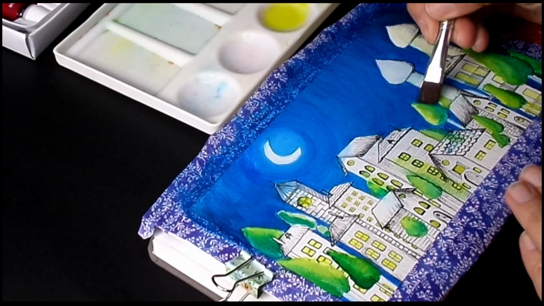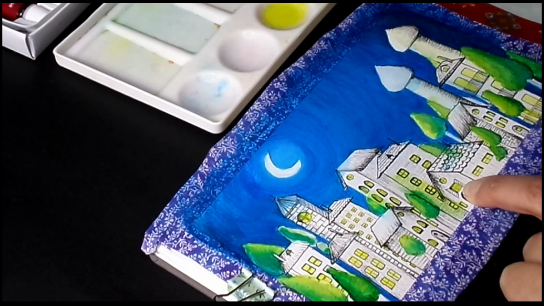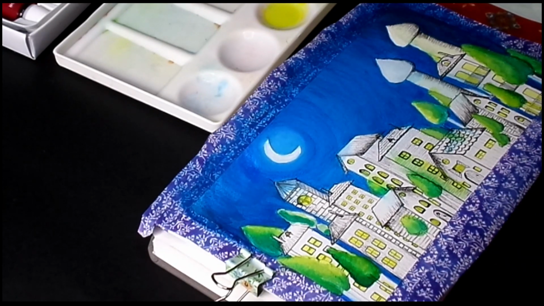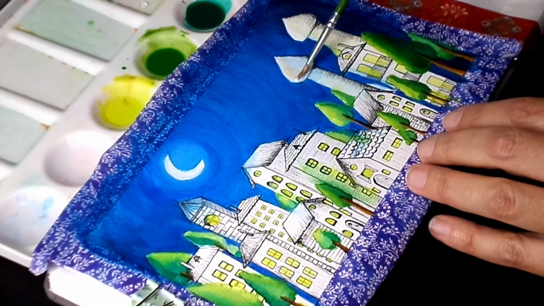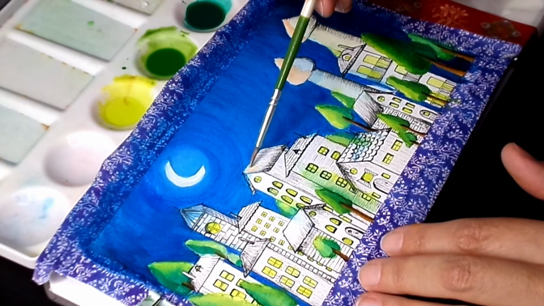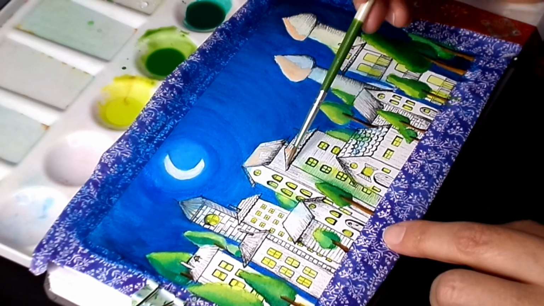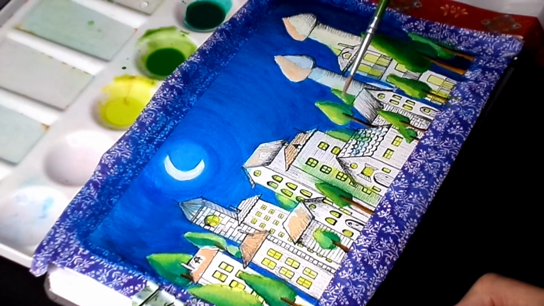If you are going to invest in anything for your art, especially if you're interested in watercolors, and you're trying to figure out where you should put your money first, that should be on the paper. The paint, you don't need to spend a lot of money on.